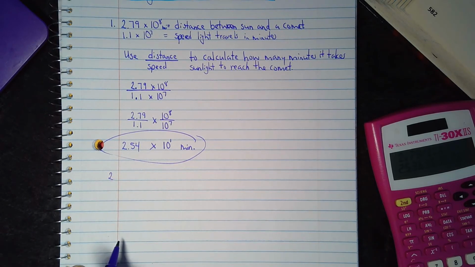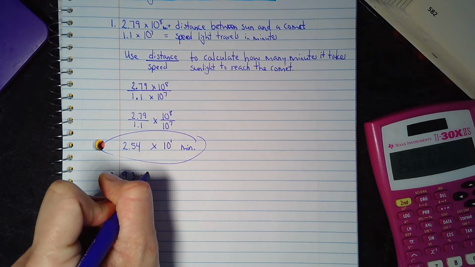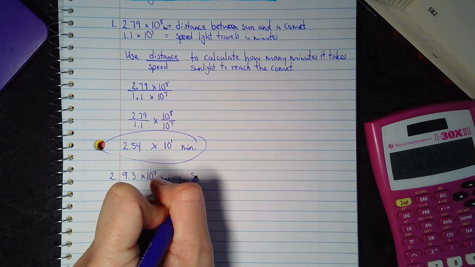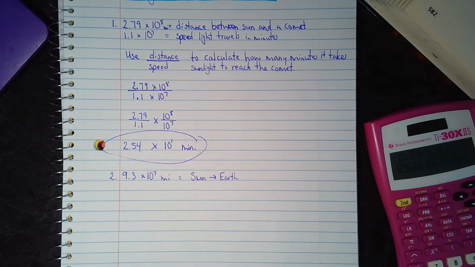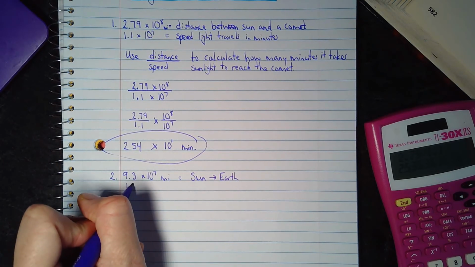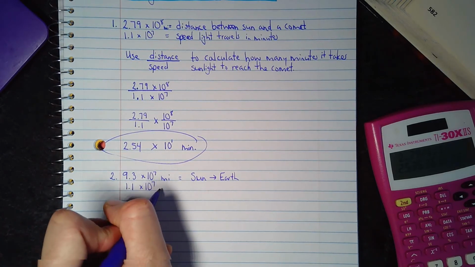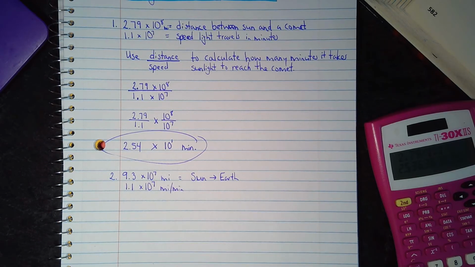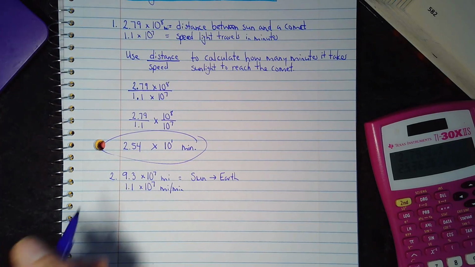This time we're looking at the distance between the sun and Earth. So the sun and Earth is about 9.3 times 10 to the 7 miles. So this is the distance between sun and Earth. And still, the speed of light is not going to change. The speed of light is still 1.1 times 10 to the 7th miles per minute. Okay, that's our speed of light. And now we want to find out how long it takes sunlight to reach Earth. So we're still going to use this distance divided by speed formula.